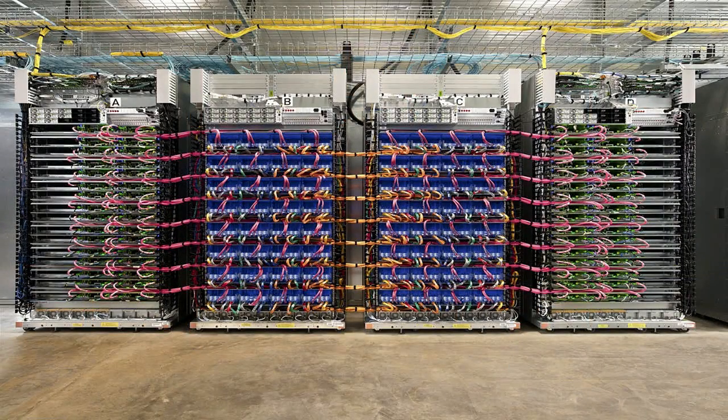And so from the beginning, these second-generation TPUs were designed to be connected together with an ultra-fast custom network. We call these collections of TPUs pods. And the TPU pods that you see here contain 64 of these new second-generation TPUs.